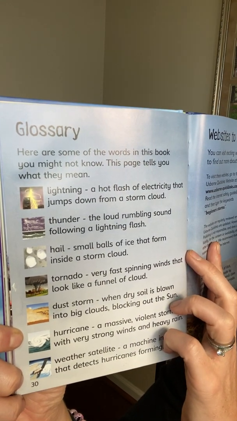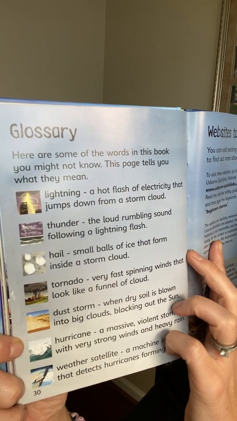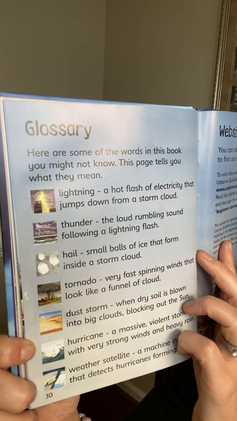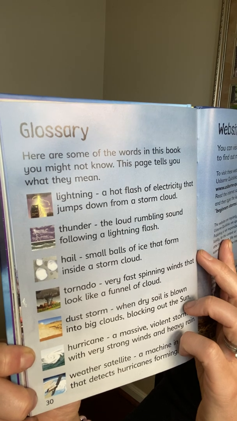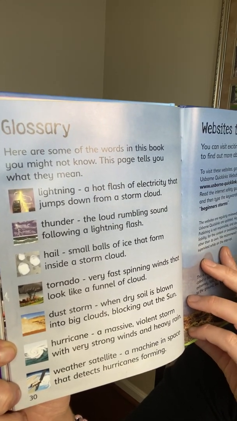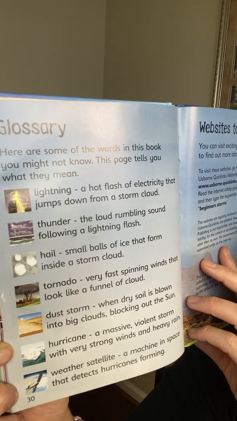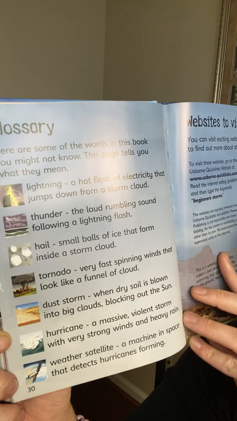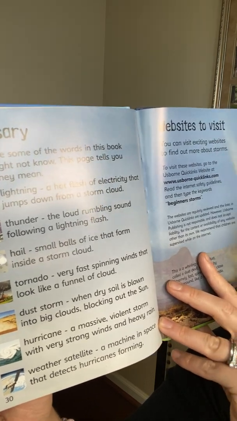We have our glossary. So we have the important words that we learned in the book, which are lightning, which is a hot flash of electricity; thunder, the loud rumbling following a lightning flash; hail, small balls of ice that form; tornado, a very fast spinning wind that looks a lot like a funnel; dust storm, dry soil that is blown; hurricane, a massive violent storm; and weather satellite, a machine in space that detects hurricanes forming.